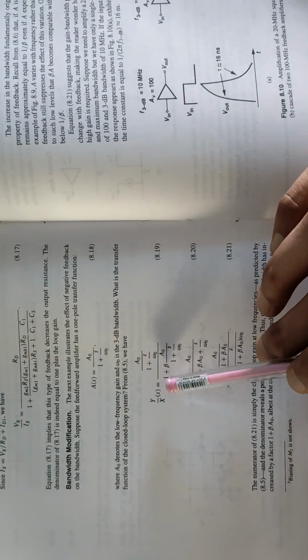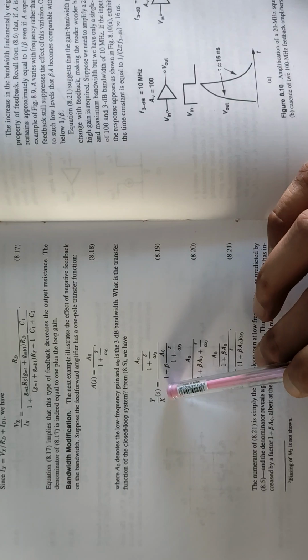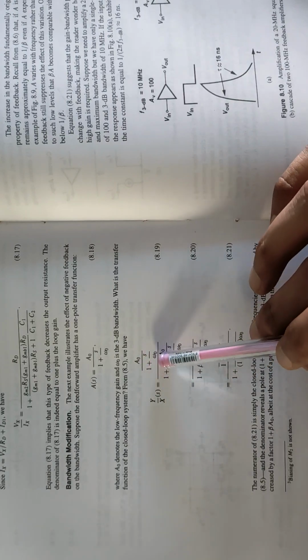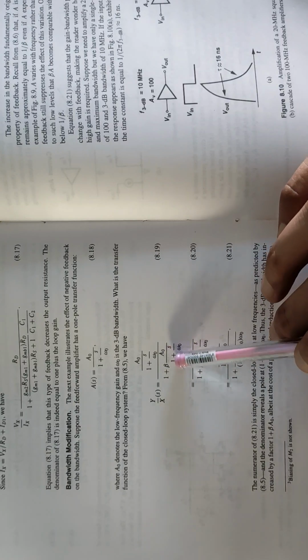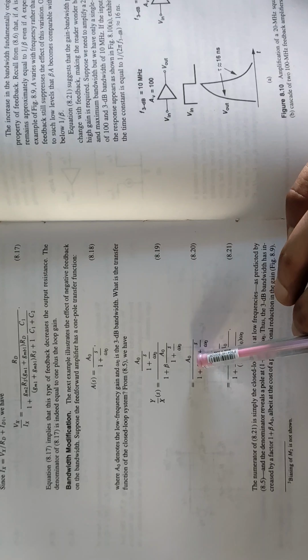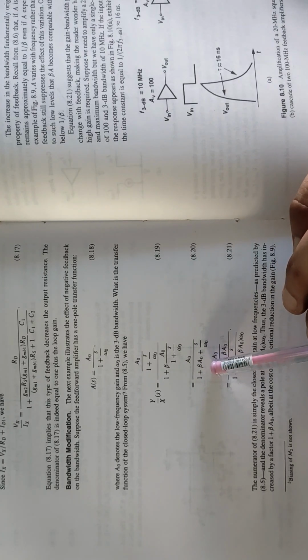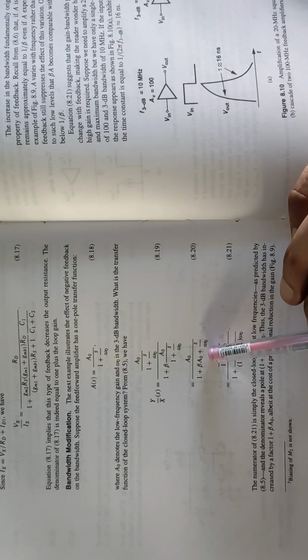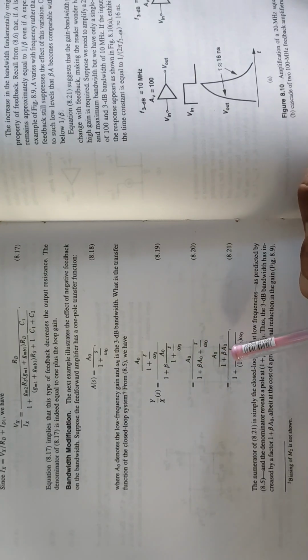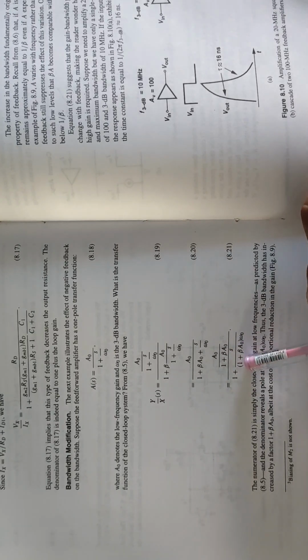From the equation we have Y/X(s) = [A0 / (1 + s/ω0)] / [1 + βA0 / (1 + s/ω0)] = [A0 / (1 + βA0)] / [1 + s / ((1 + βA0)ω0)].